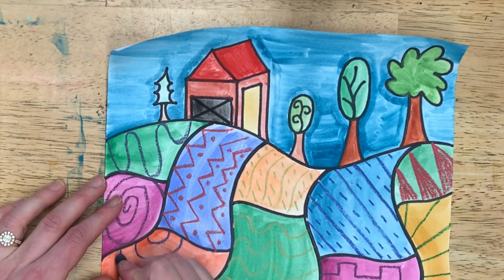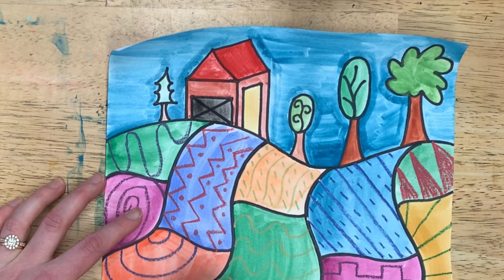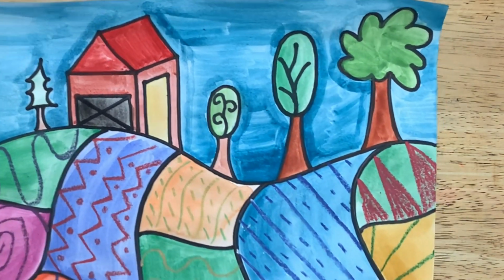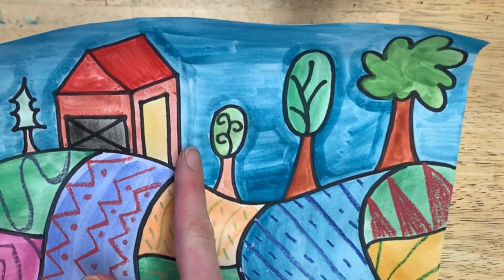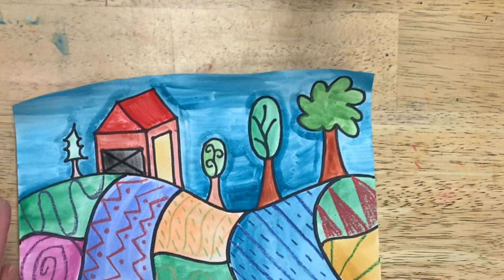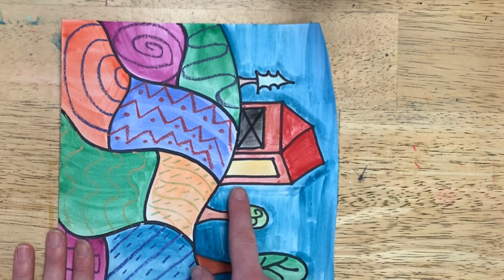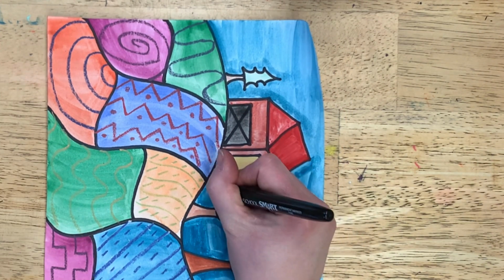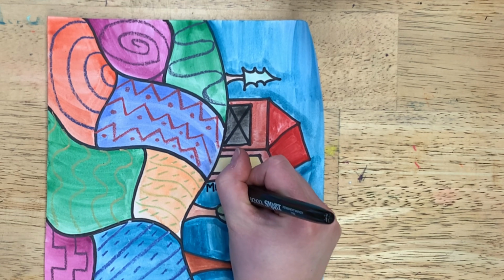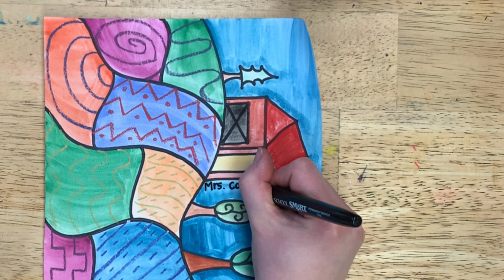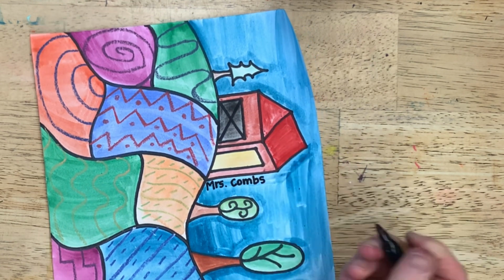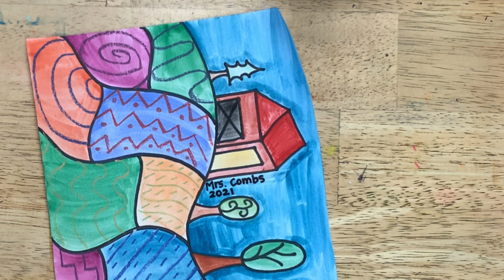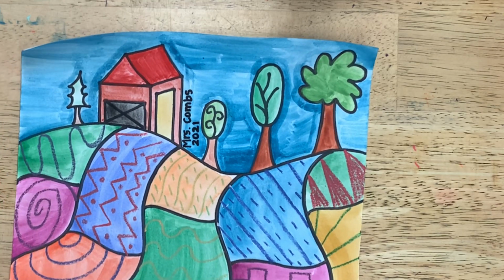Once you have completed the patterns in each section of your land, then it's time to sign your name. We want everyone to know who the artist is. So pick a spot maybe on your horizon line or alongside a tree or a building. I'm going to use the side of the barn, and I'm going to sign very carefully, Miss Combs, and write the year 2021. And now you have your folk style landscape.